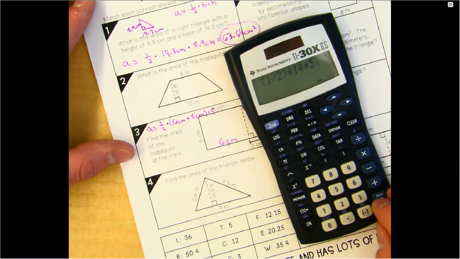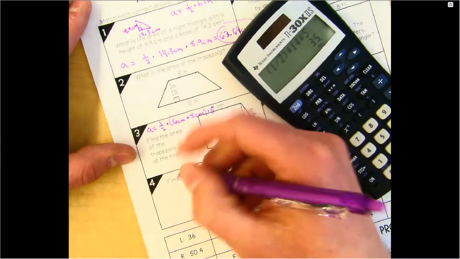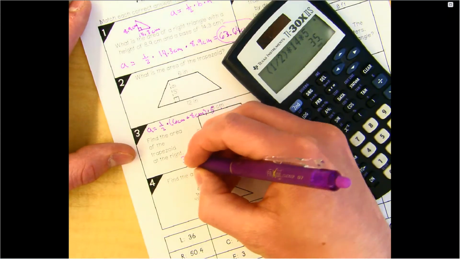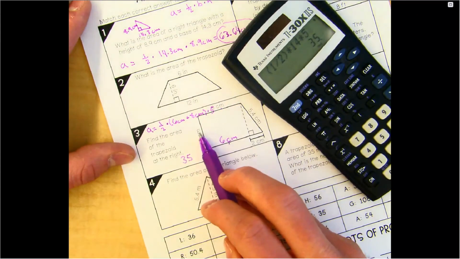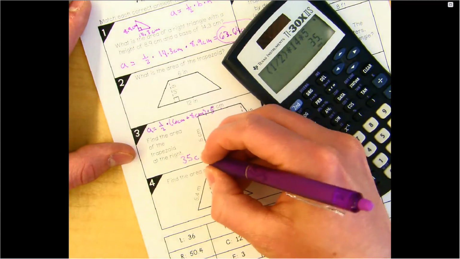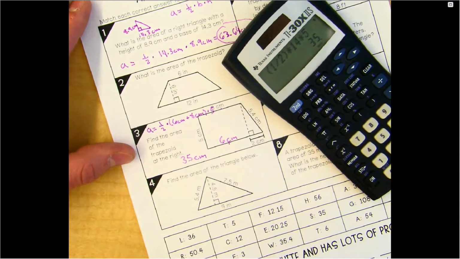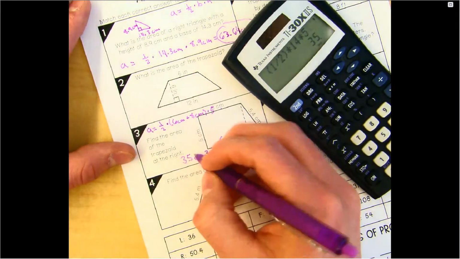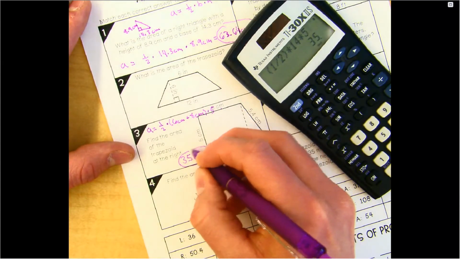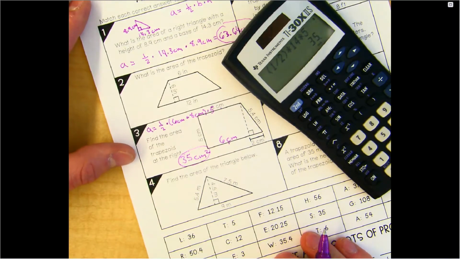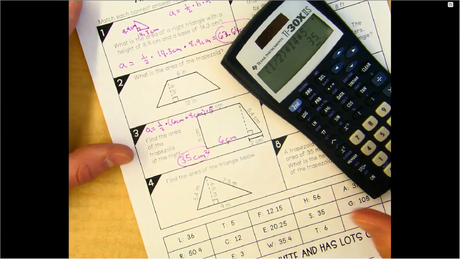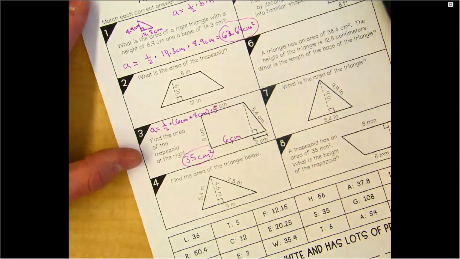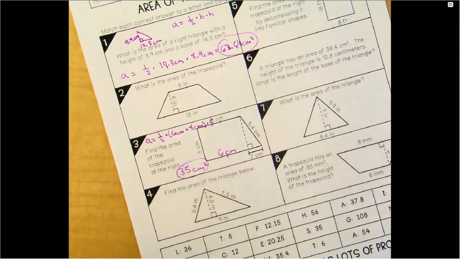And that is going to get me 35. 35 what though? Well, I know the lengths here are centimeters, so it's 35 centimeters. And then its area, so it's squared. Area is always units squared. So the answer to number 3 there is 35 centimeters squared.